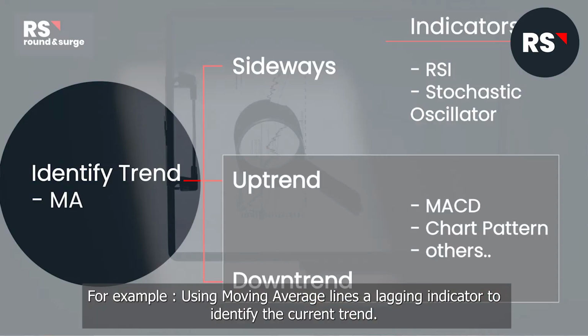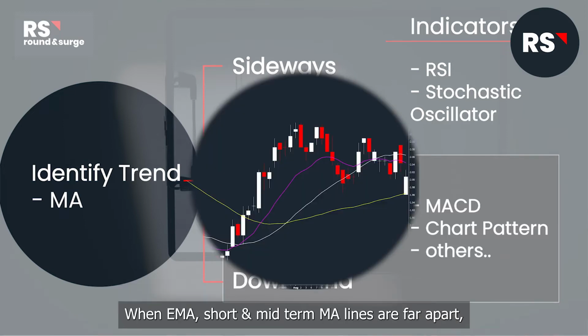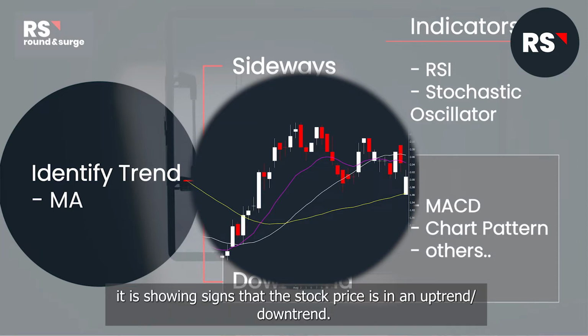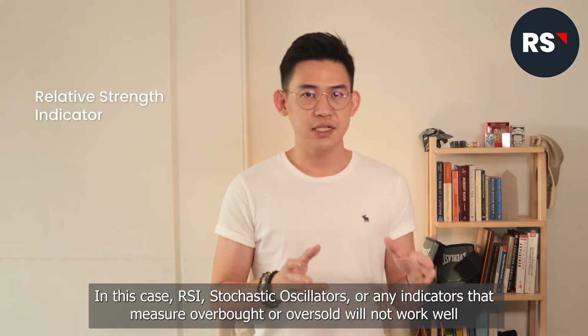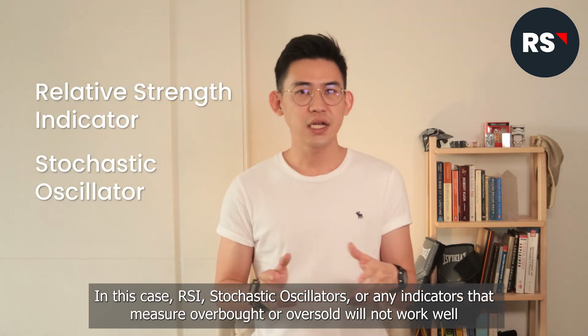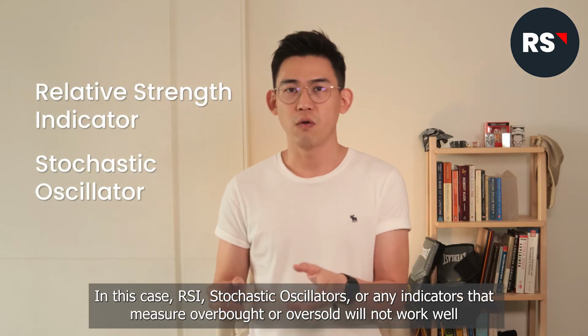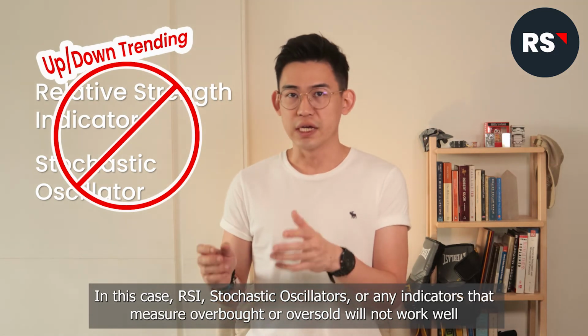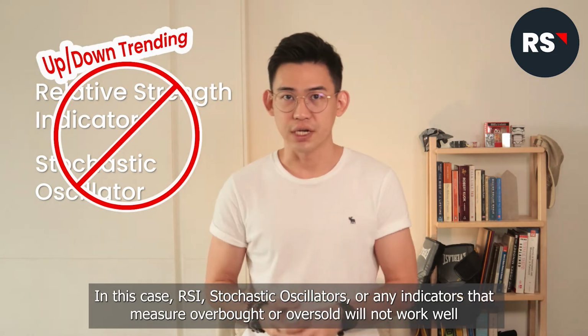For example, using moving average lines as lagging indicators to identify the current trend. When the exponential moving average and the short or mid-term moving average lines are far apart, it is a sign that the stock price is in an uptrend or downtrend. In this case, RSI, stochastic oscillator or any indicators that measure overbought or oversold will not work well in an uptrending or downtrending stock.